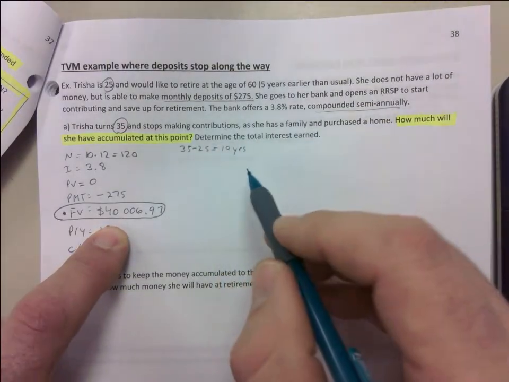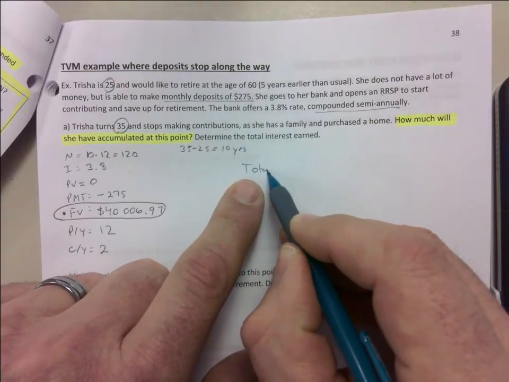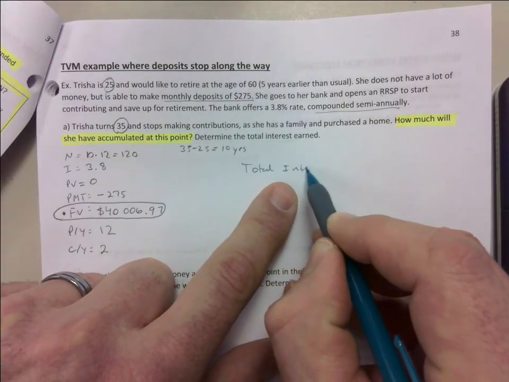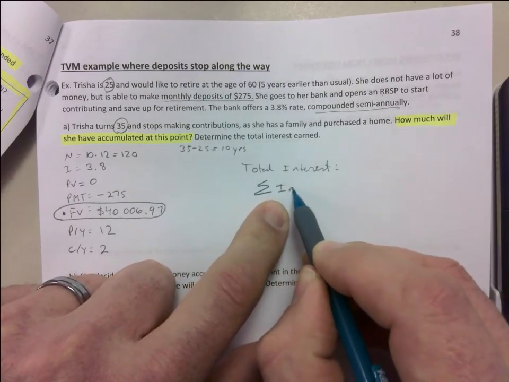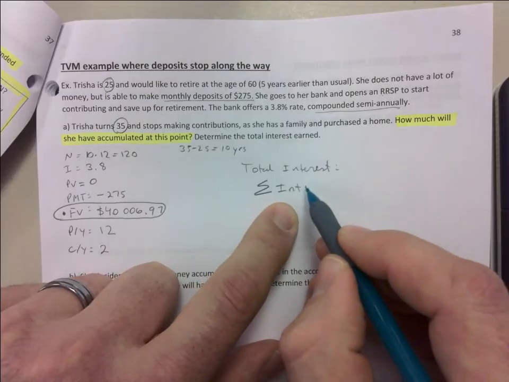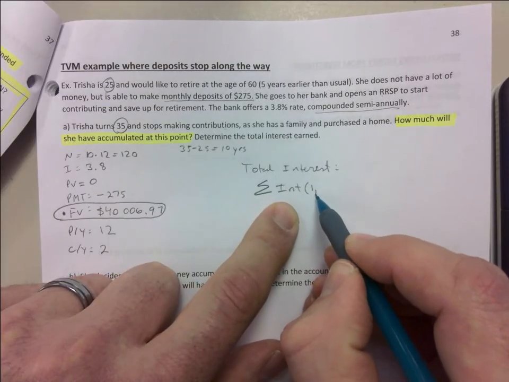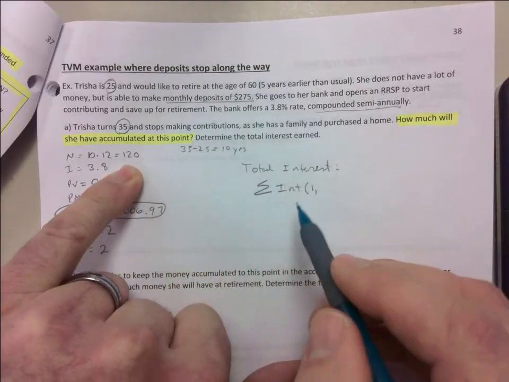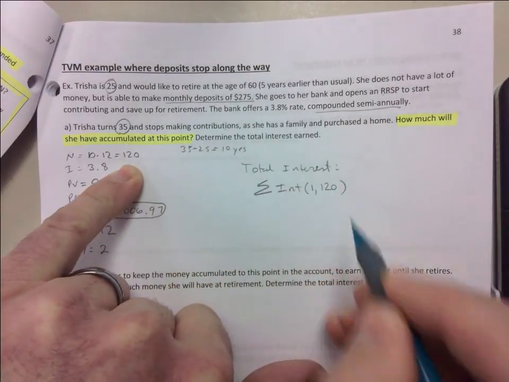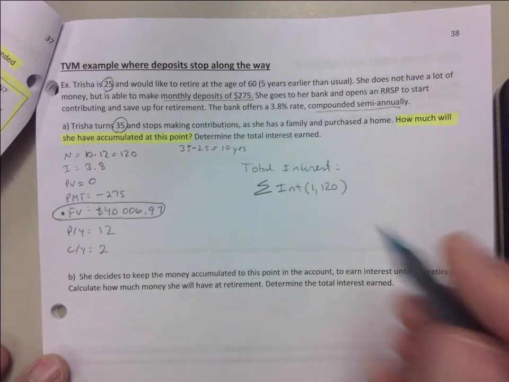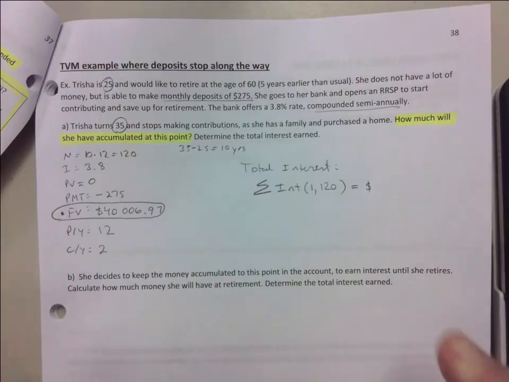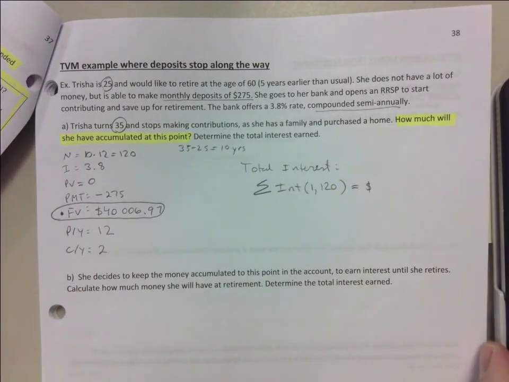Determine the total interest earned. You've got options. I like this one. If I don't have to use a formula, I will try to avoid a formula. It's basically from the very first payment to the very last one, which is determined by N. N is a whole number, so you can use that function to figure out how much interest you've earned over the entire 10 years.